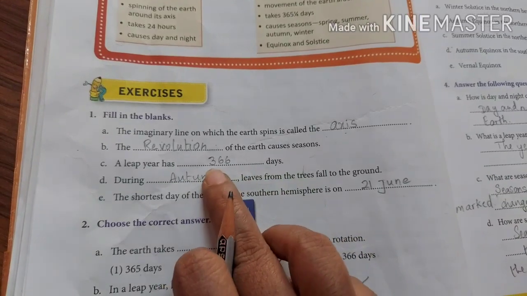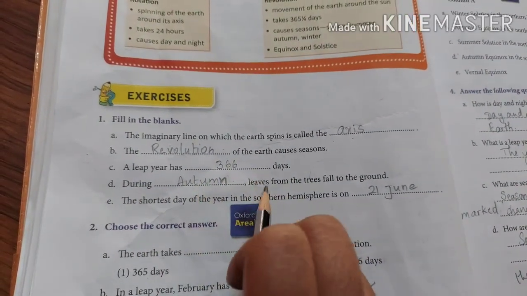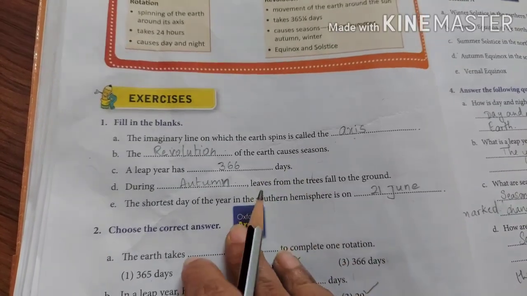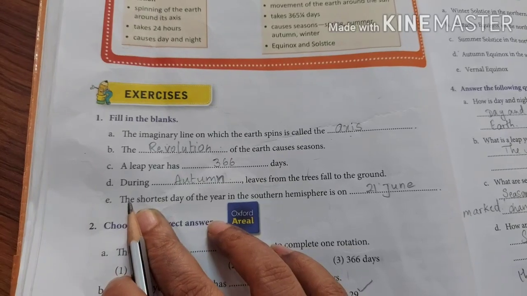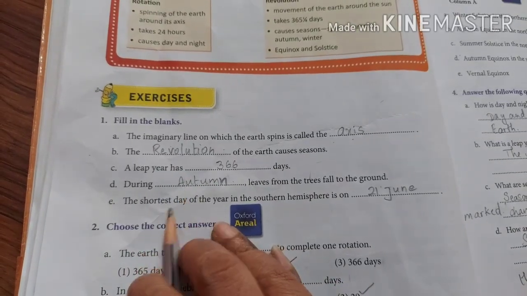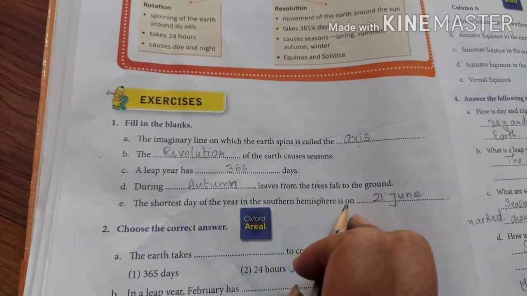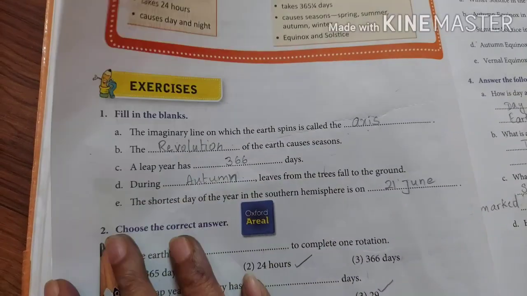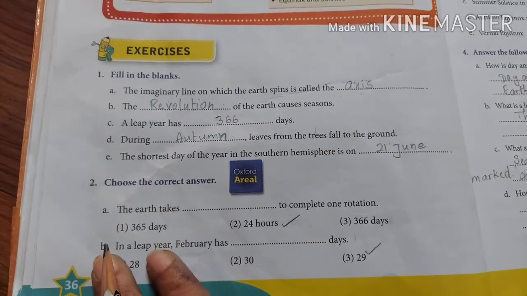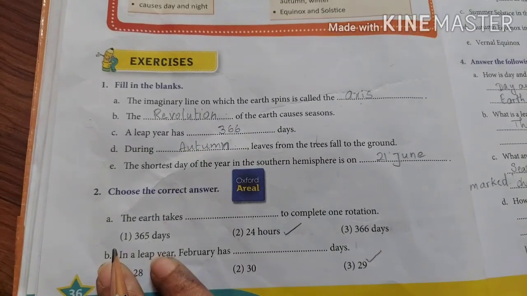Third one, a leap year has 366 days. Answer is 366. During dash, leaves from the trees fall to the ground. So what's the season? Autumn. The answer is autumn. Then the shortest day of the year in the southern hemisphere is 21st June. That will be the shortest day.